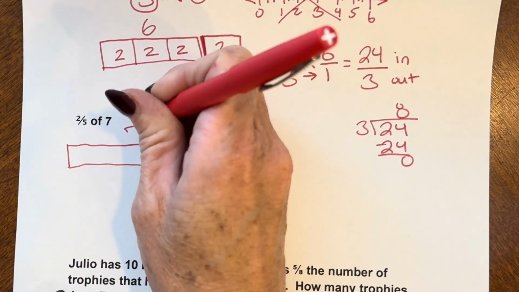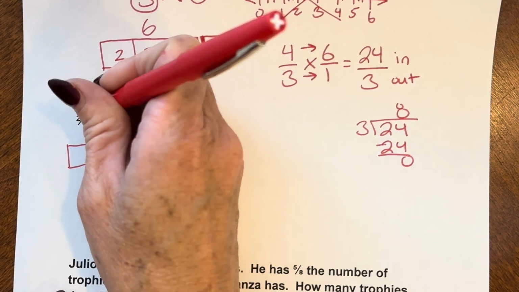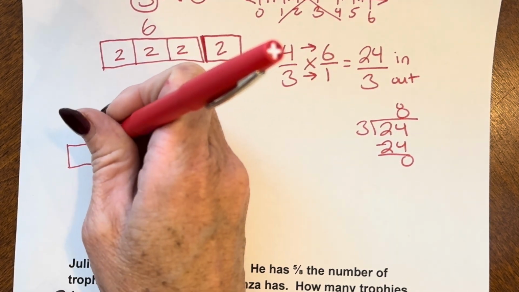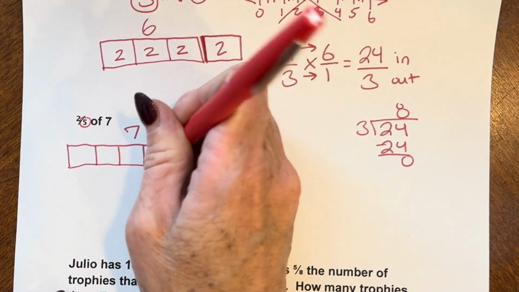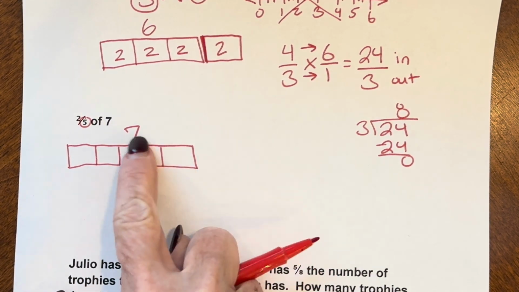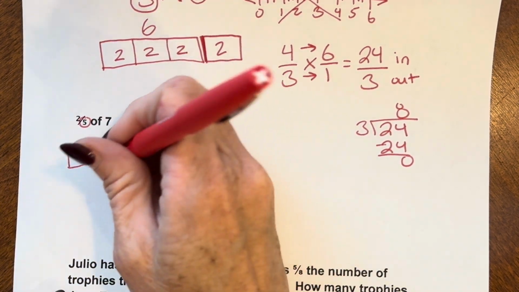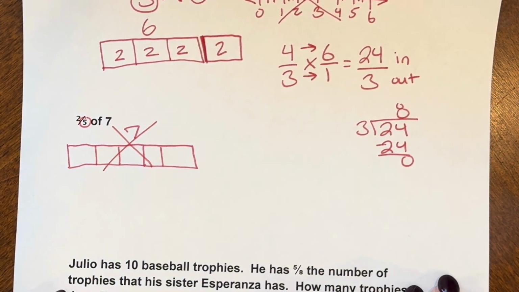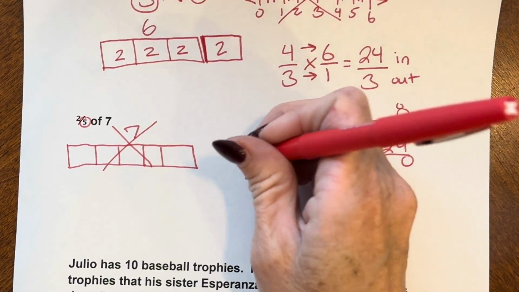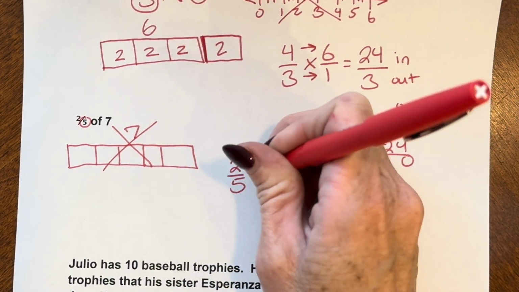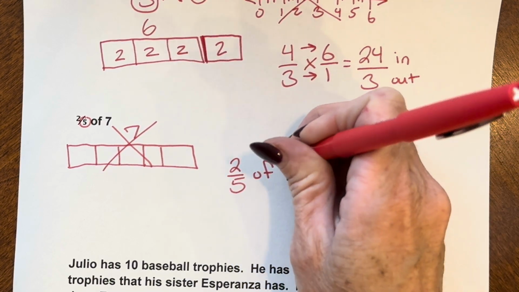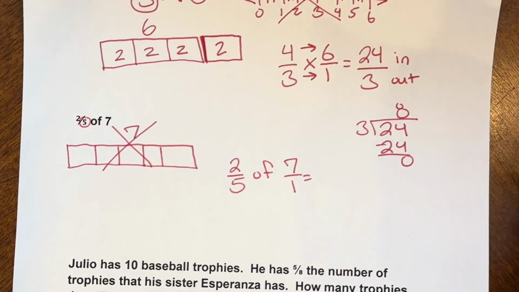If I did my tape diagram, and they wanted me to cut it into 5 parts, am I going to be able to cut 7 into 5 parts? Not at all. So for this problem, a tape diagram doesn't work. So again, different methods work for different problems. I would probably just do my algorithm for this problem.